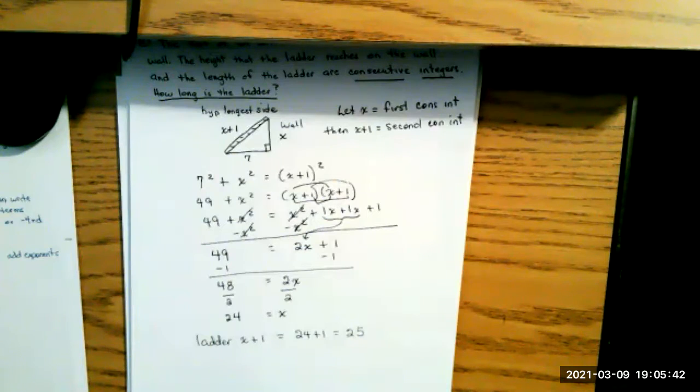Any questions? I was a little confused why we didn't subtract the 49 from the other side. I guess because we only need one answer for this problem.